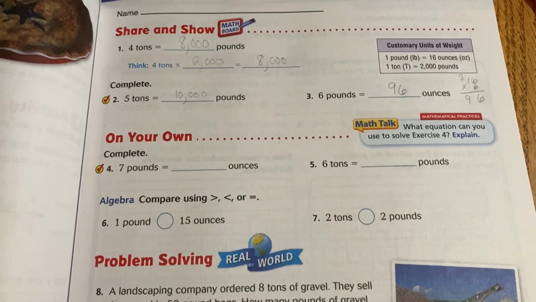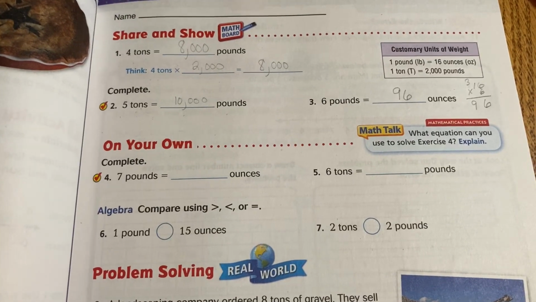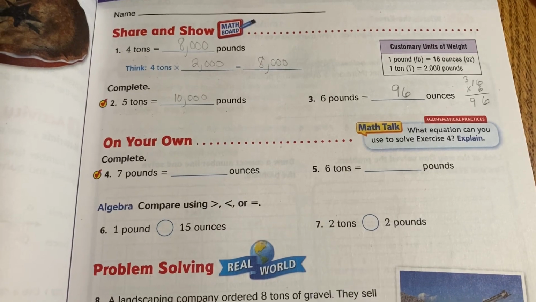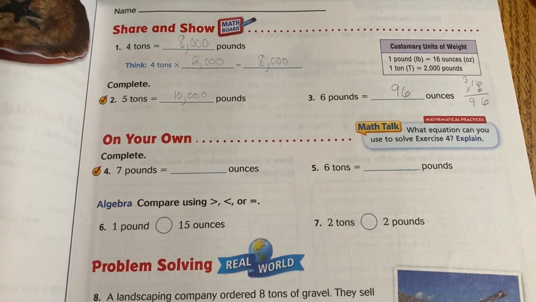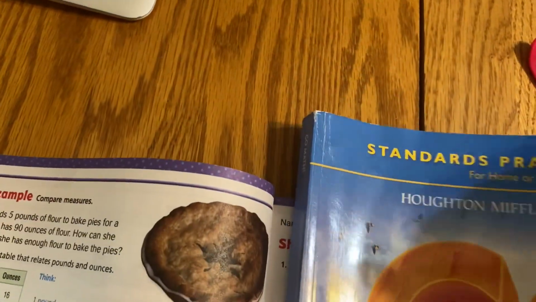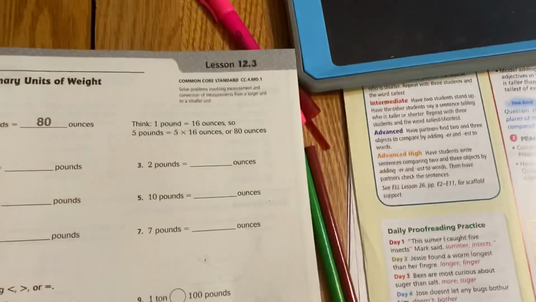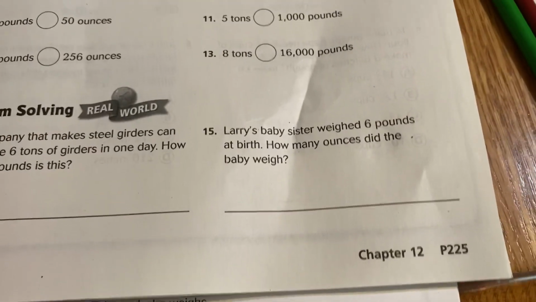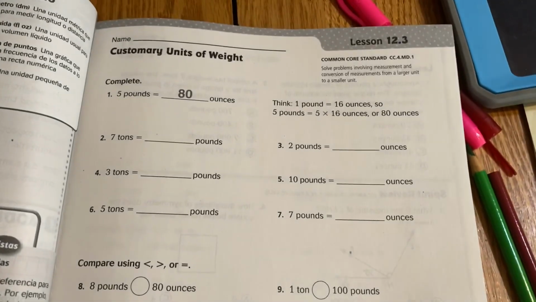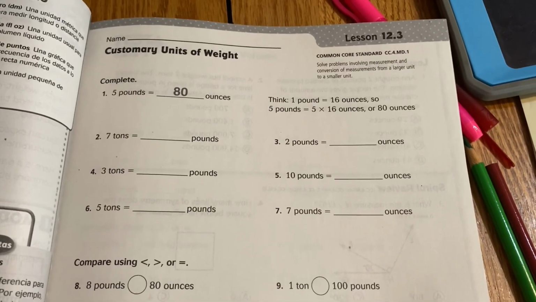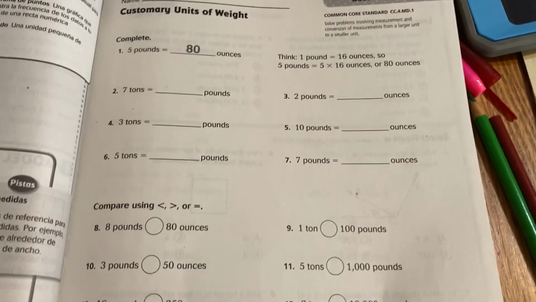So on your own, just go ahead and do 4, 5, 6, and 7. And then for homework, we're doing the evens. The workbook page is 225, Lesson 12.3, customary units of weight. And we're doing the evens, front and back.